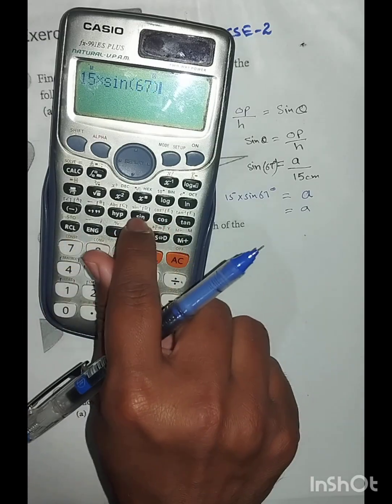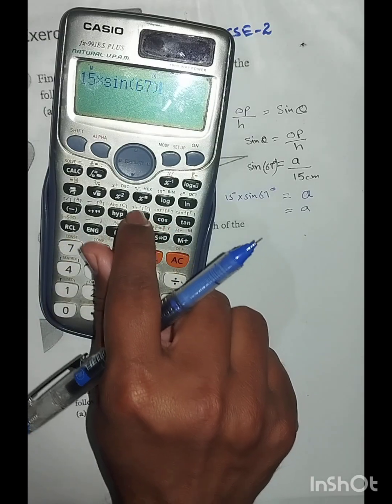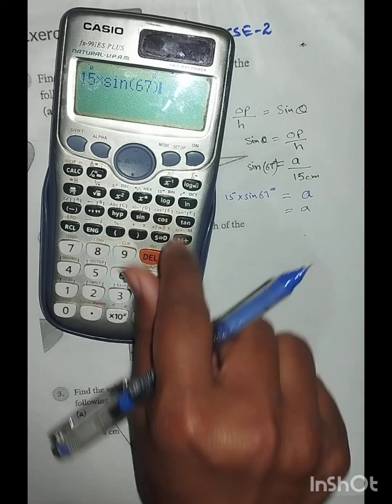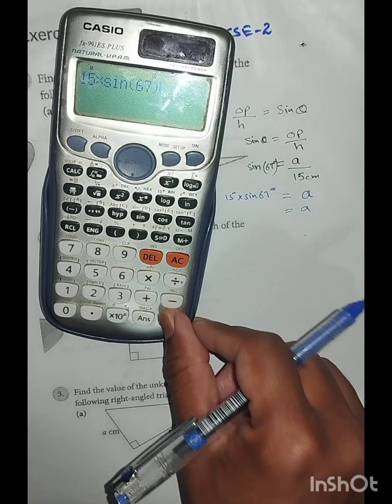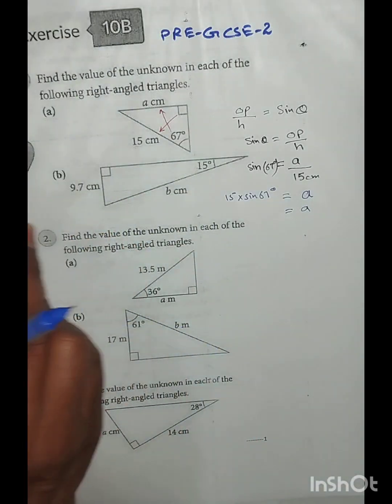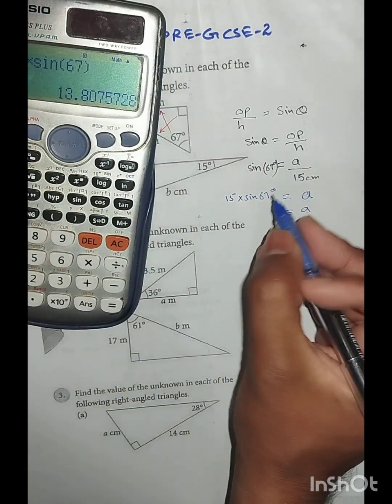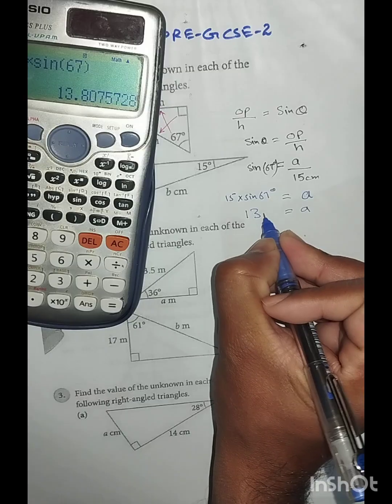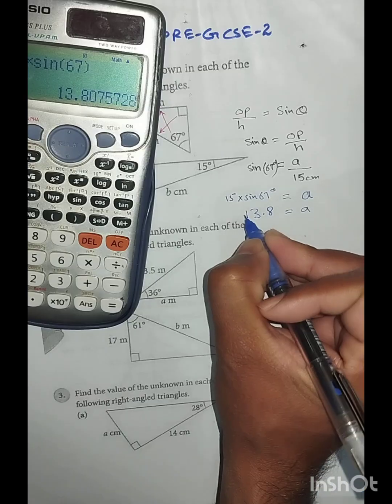I use the sine button here and then put in my angle. So 15 times sine 67 comes up with 13.807.